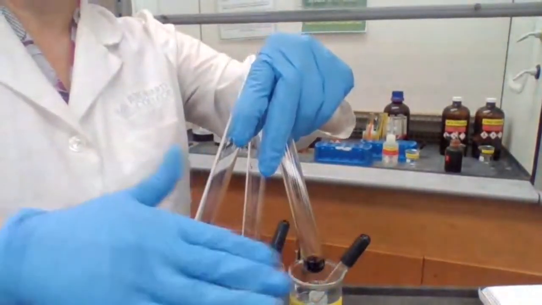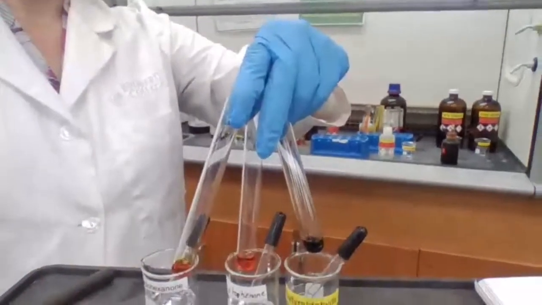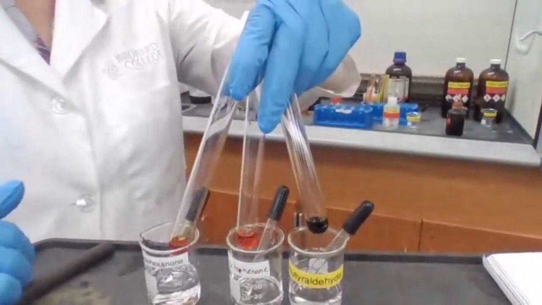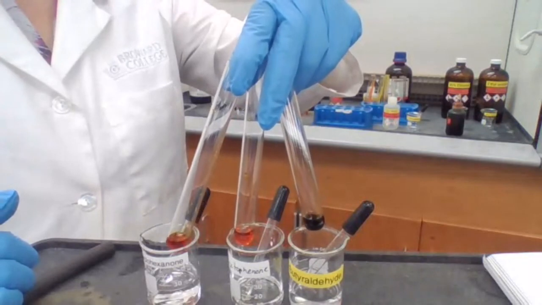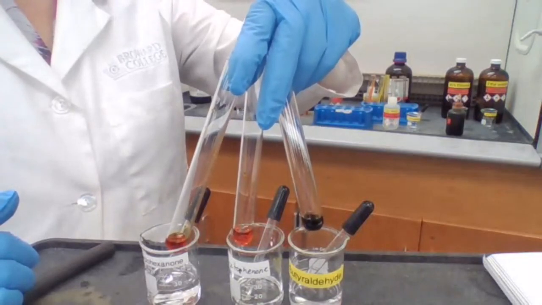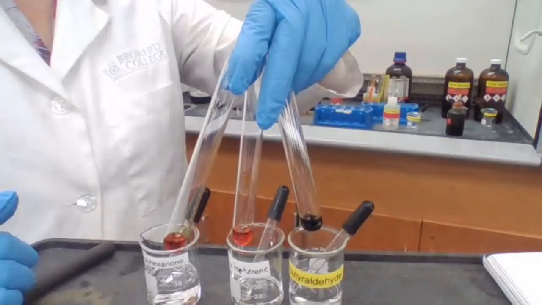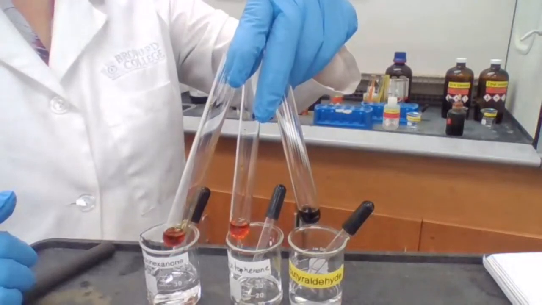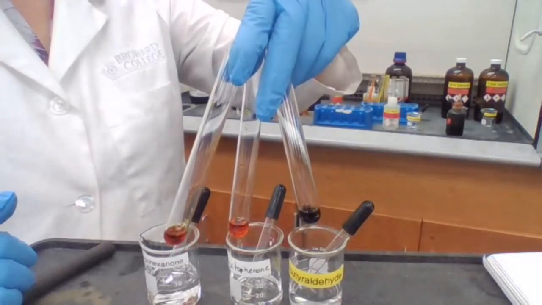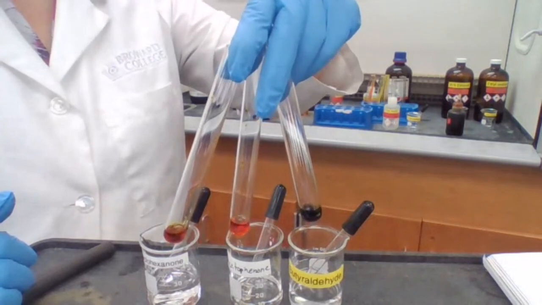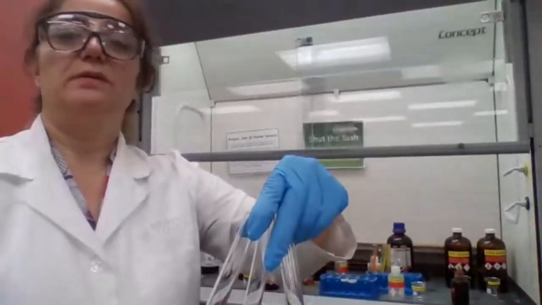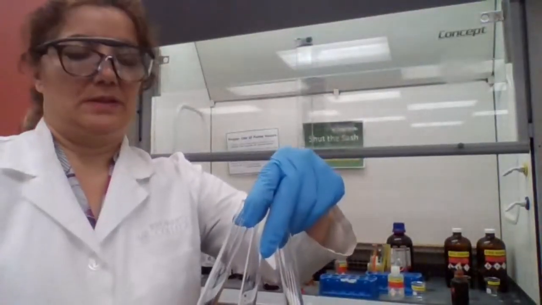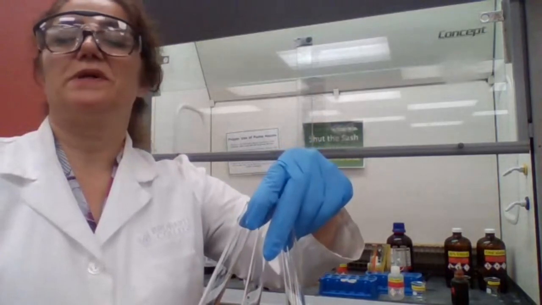Just want to make sure it's in the level you could see. Yeah, you have your screenshot? Okay, good. Which one is positive? Which one is negative?